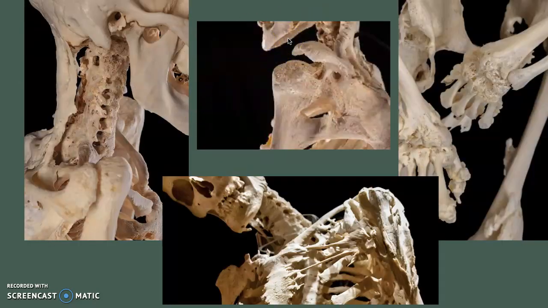So to finish my presentation, I found these images of what someone who suffered from FOP during their lifetime looked like close up. And I thought it was kind of interesting to see how this disease truly affected the skeleton.